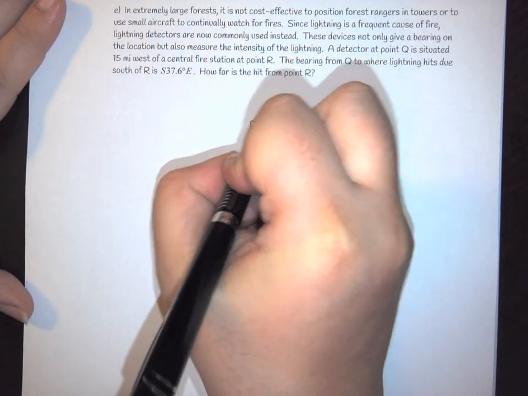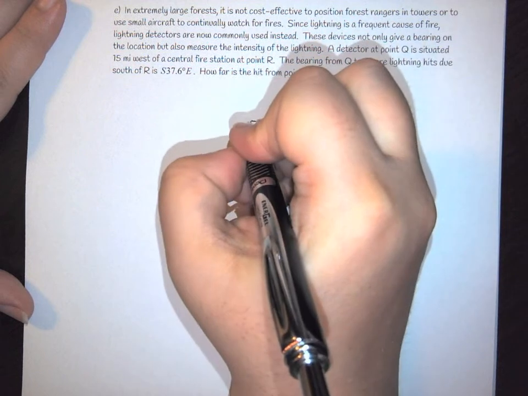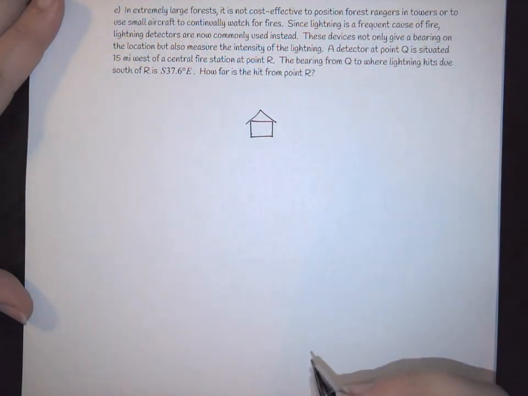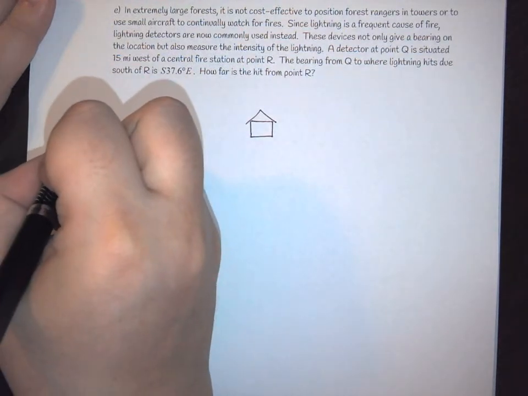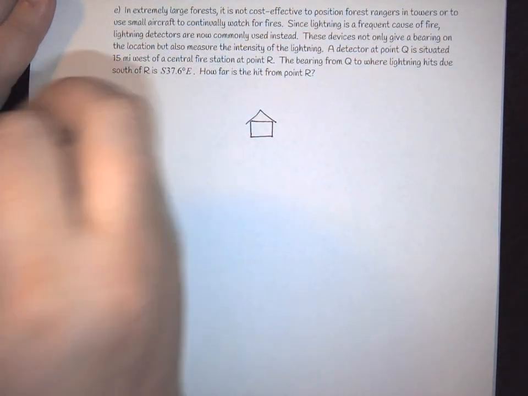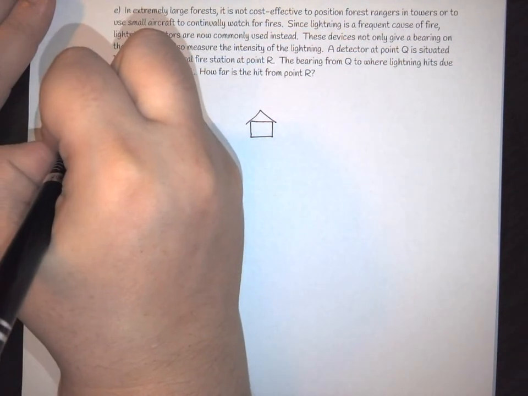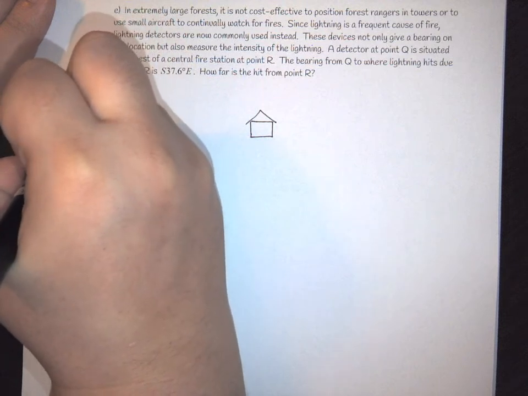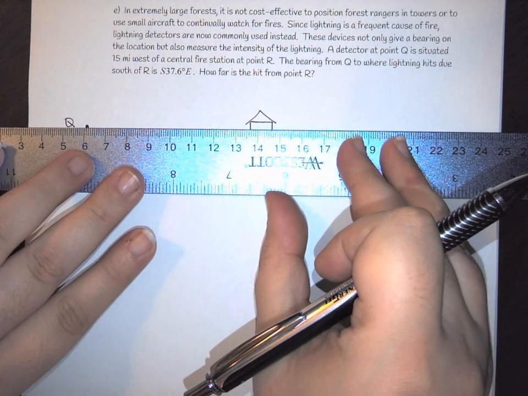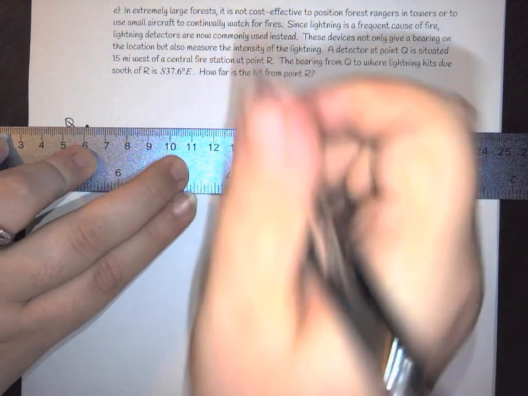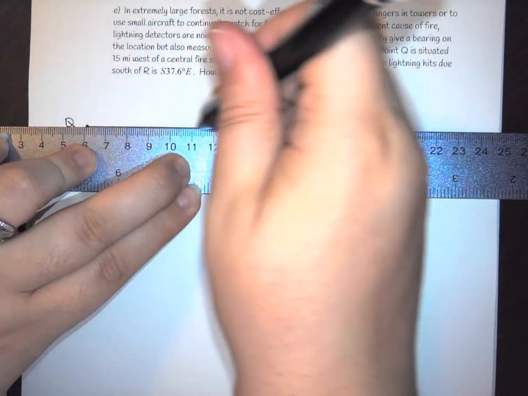Right here would be our little fire station. We're going to go 15 miles west, and this right here is going to be our point Q. So from our fire station to our point Q, this would be 15 miles.